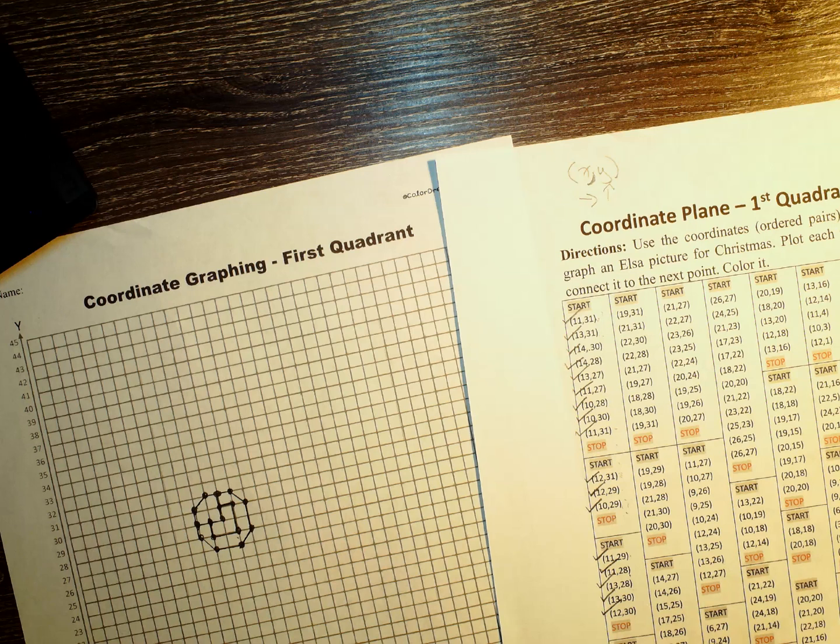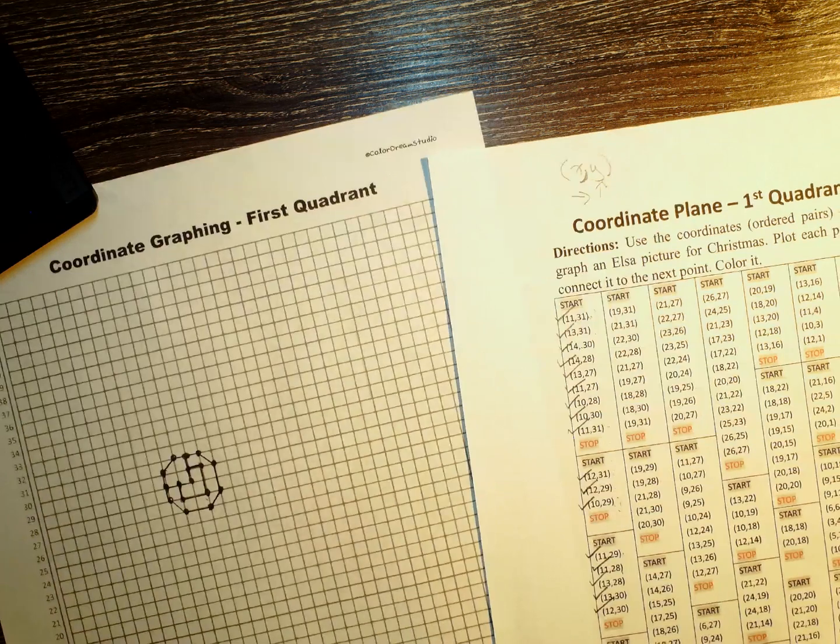So we're going to go to 20, 31. You connect these and so forth. Have fun with this, and remember, I'm here if you have any questions.